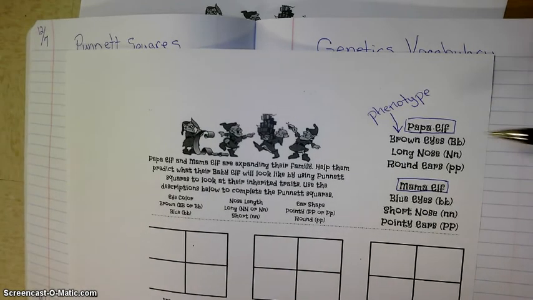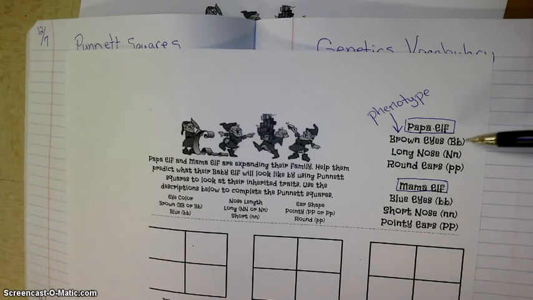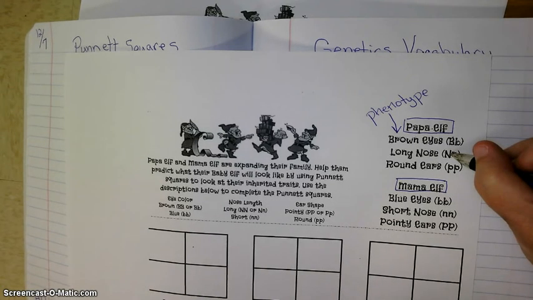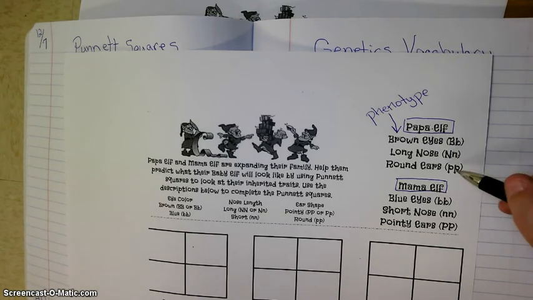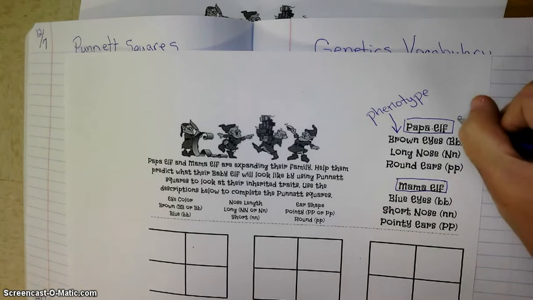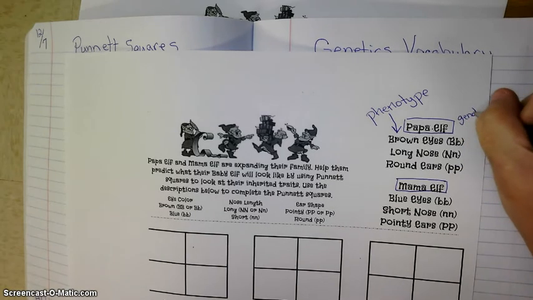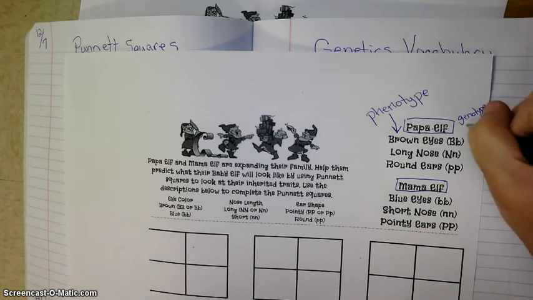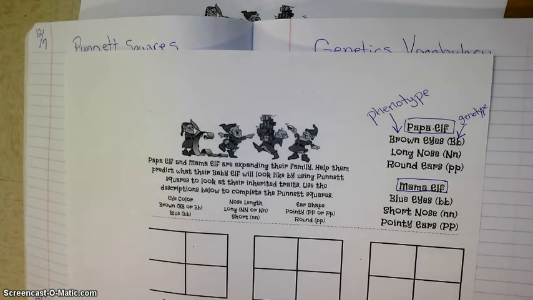Now, his genetics, his actual genes, are that he has one dominant trait for brown eyes and one recessive trait for blue eyes. He has one dominant trait for a long nose and one recessive trait for his nose, and two recessive traits for round ears. This is the genotype, or the actual genes that Papa Elf has.